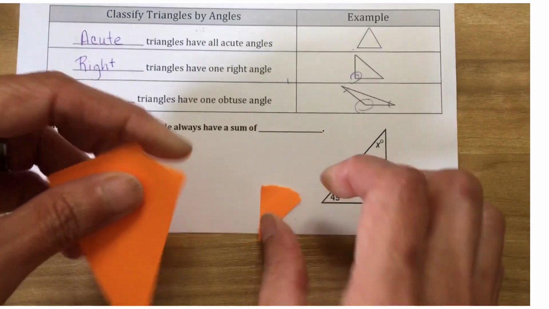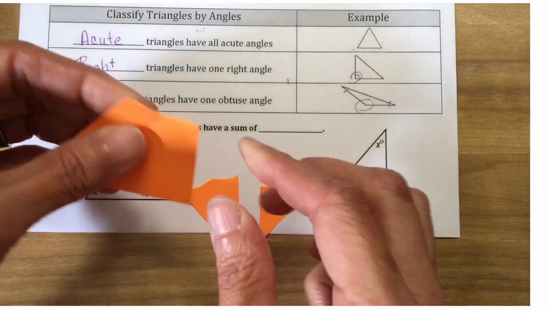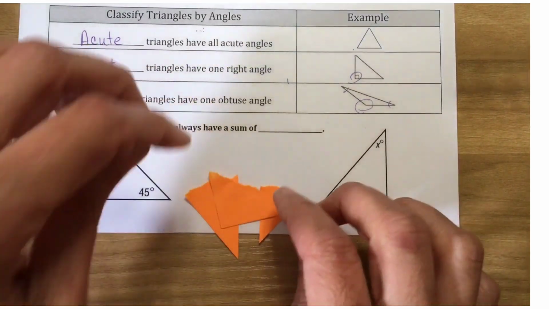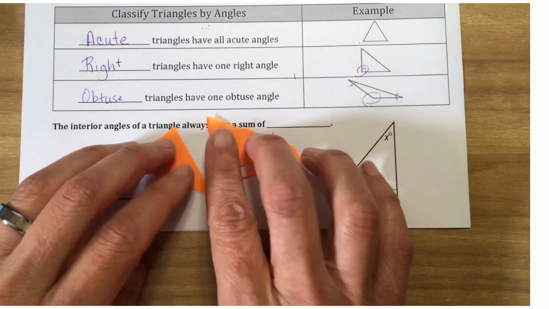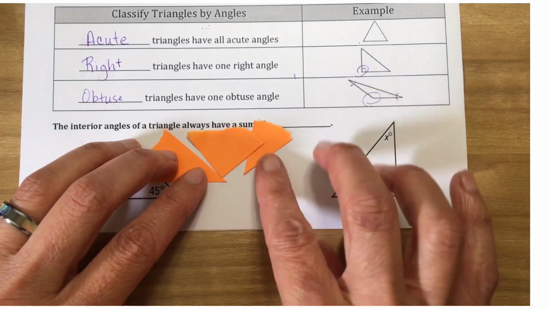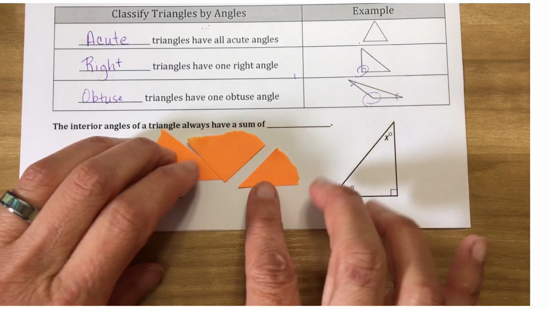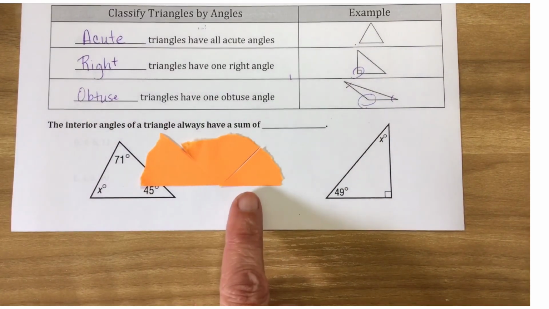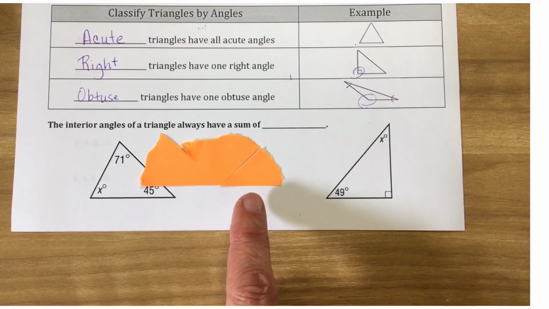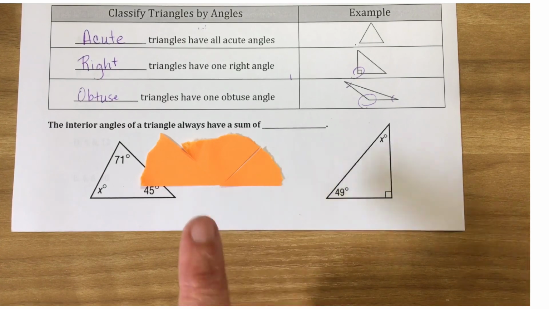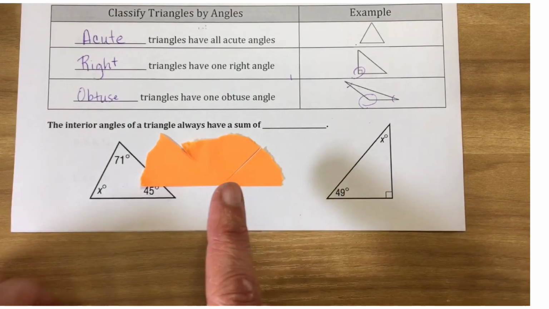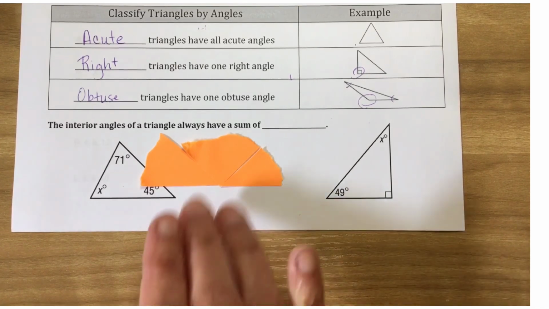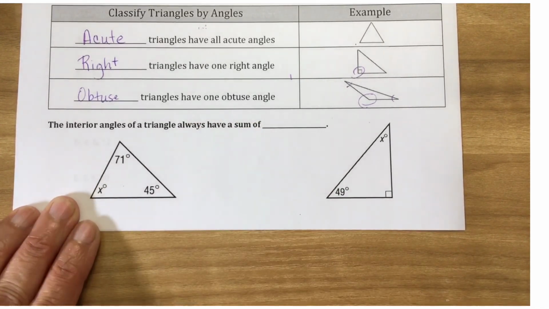If I tear off the corners of this triangle, I can do something really cool here and piece it together like a puzzle. And notice those 3 angles together make a straight line. So for every triangle you'll ever find, the sum of the interior angles is 180 degrees.